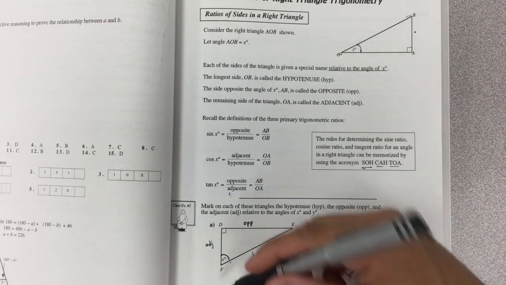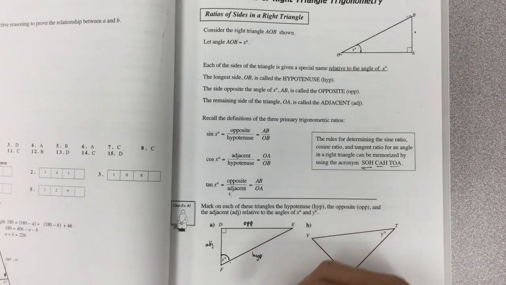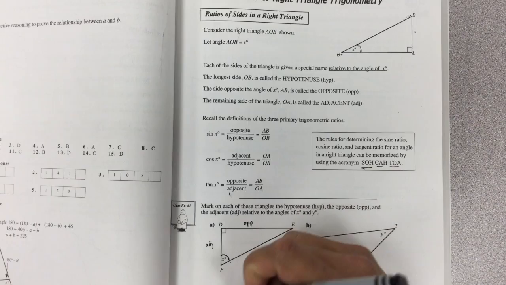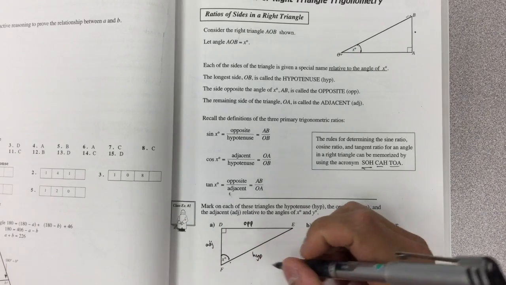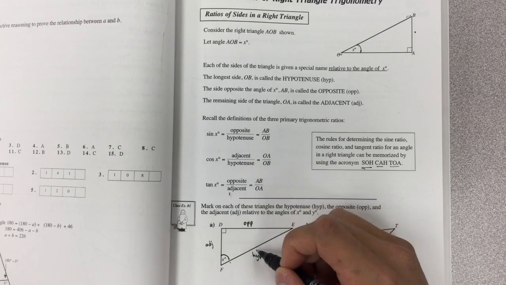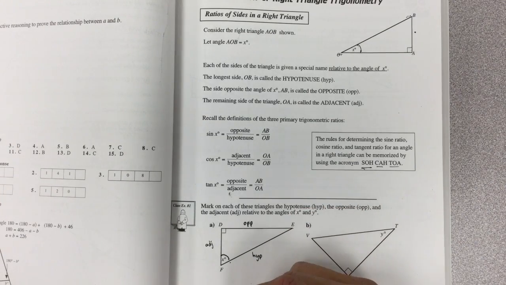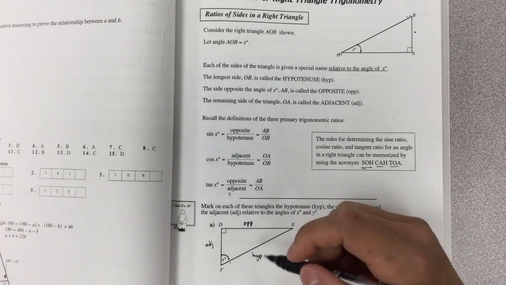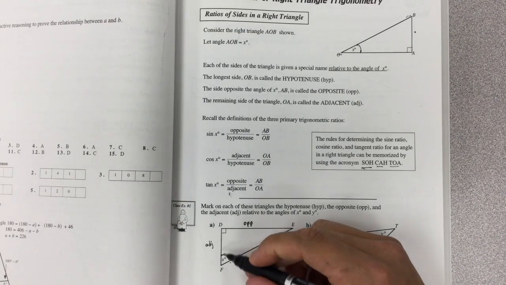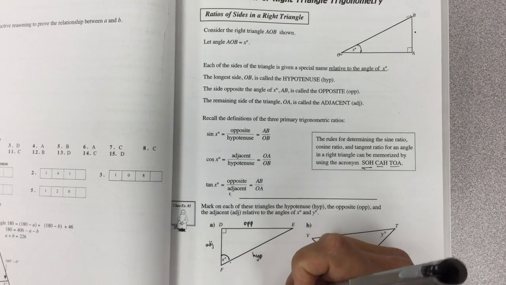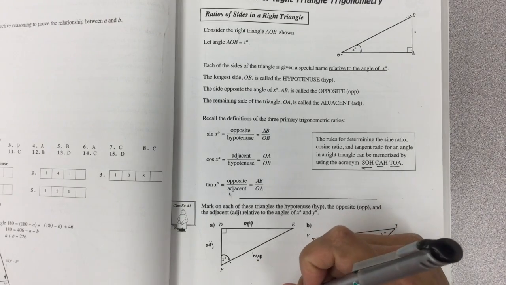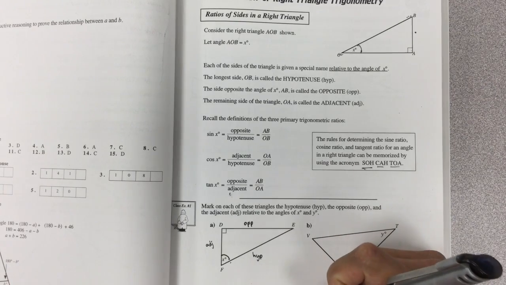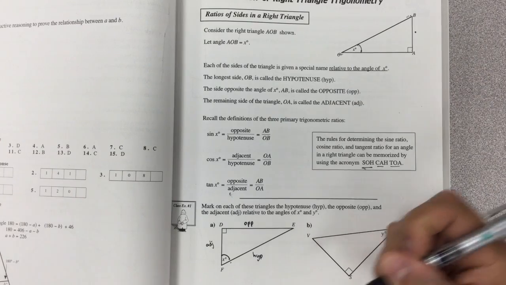Next, we want to complete the following given here. Remember, sine is opposite divided by hypotenuse, so the opposite side is DE divided by the hypotenuse, which is FE. So DE divided by FE. Cosine is CA, adjacent over hypotenuse, so that would be DF divided by FE. And then my tan is opposite over adjacent, which would be DE divided by adjacent, DF.